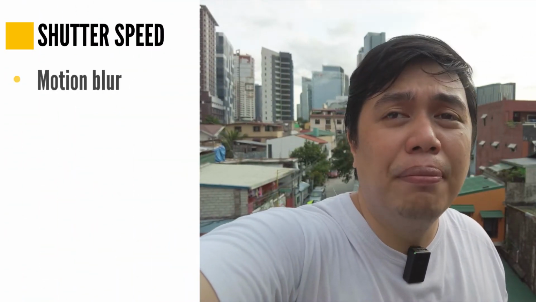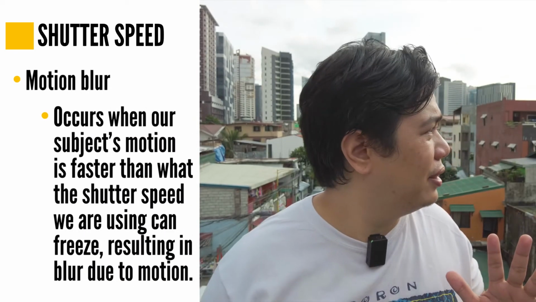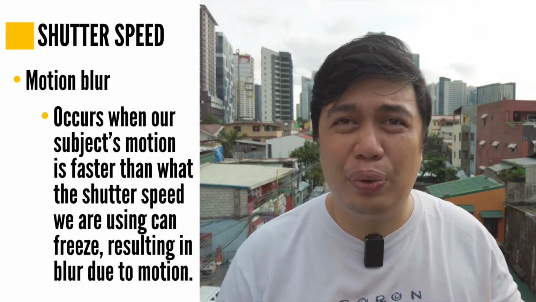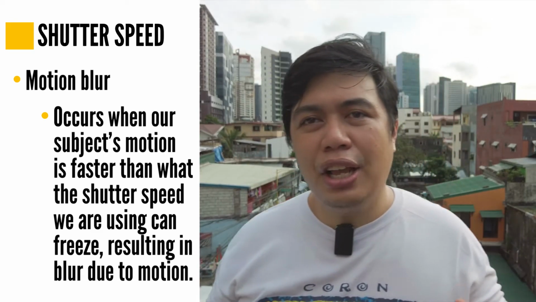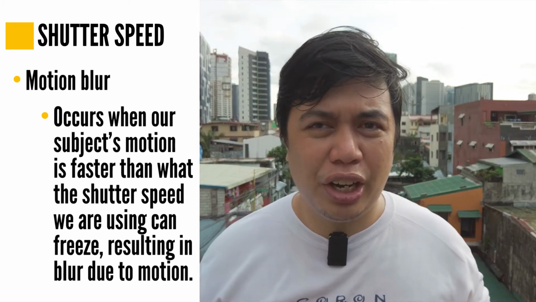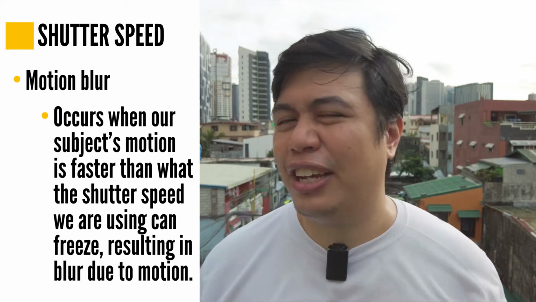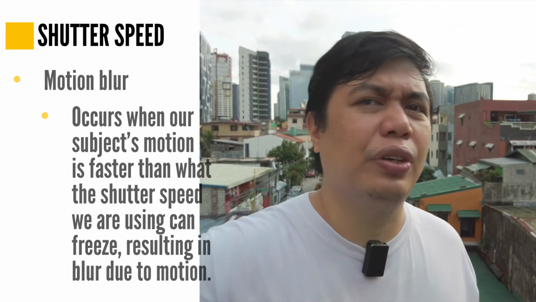Next up is motion blur and camera shake. Now, motion blur occurs when the subject is moving too fast based on the shutter speed that you're using. So if you get motion blur in a shot, you want to use a slightly faster shutter speed, or a way faster shutter speed, depending on how fast your subject is moving.